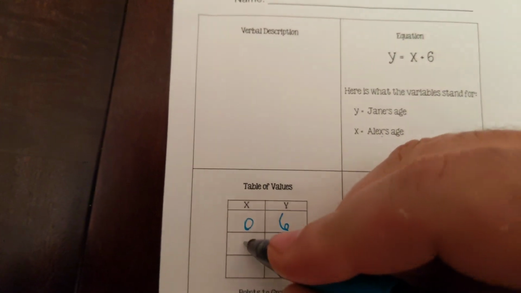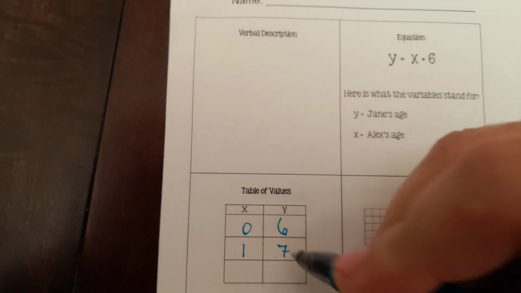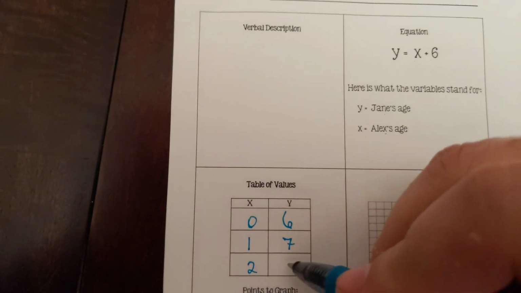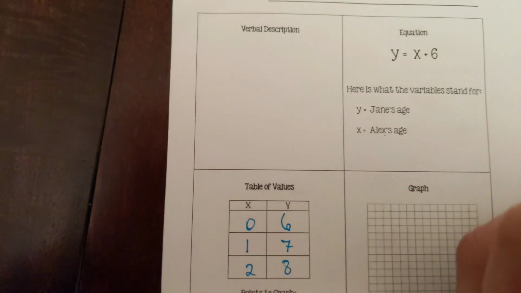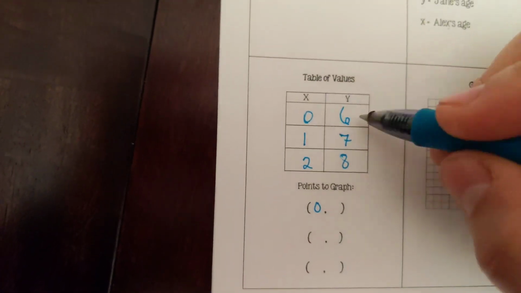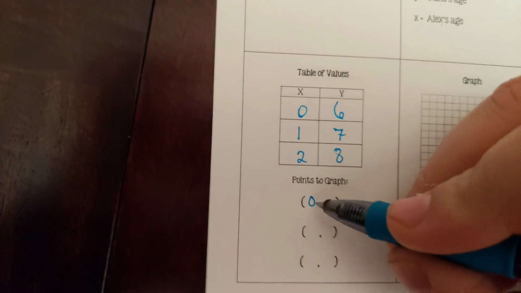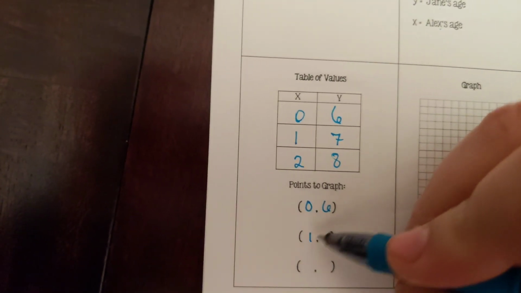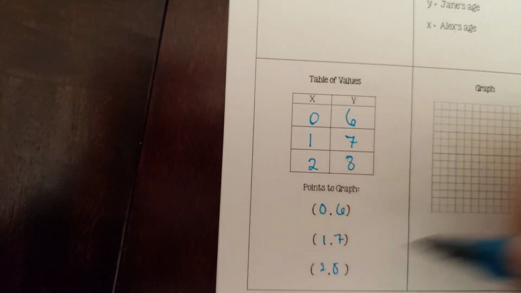And if x is 1, or if Alex is 1, that means Jane turns 7 because we have to add 6. Same thing whenever Alex is 2, now Jane is 8. Now these are the values that you're going to graph. So the values for x and y would be the ordered pair 0, 6, because that's the x coordinate and the y coordinate, and then 1, 7, and then 2, 8.